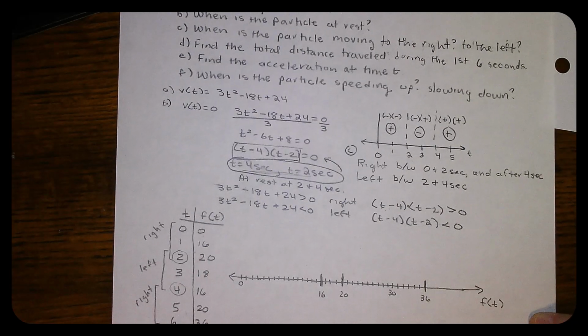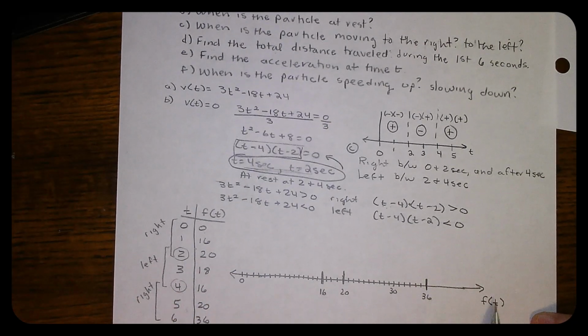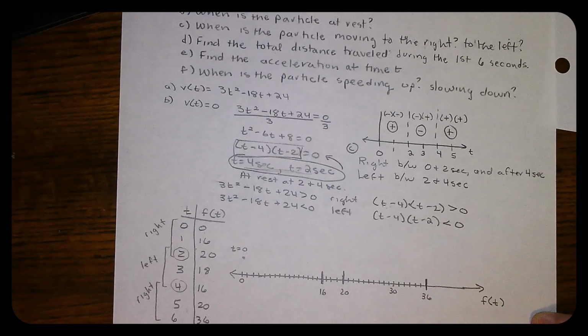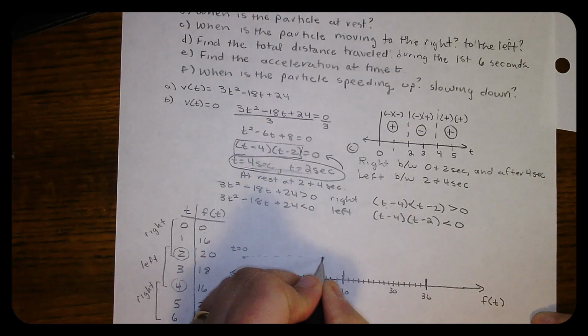And there's a few other key numbers in here. The way that you graph this, remember this is f of t. So we put a little dot and we label each dot with t, the time. At t equals 0, we're at 0 feet, and then at 1 second, we're at 16 feet.